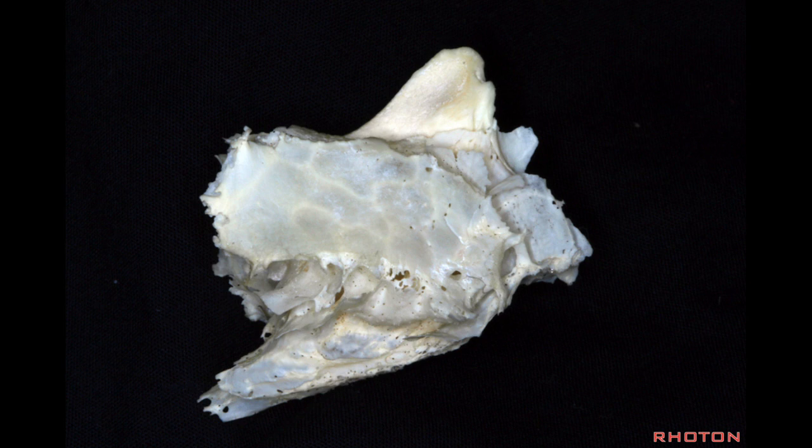And the ethmoid air cells can be divided into an anterior group and a posterior group, and that division is right at the posterior part of the attachment of the middle turbinate to the ethmoid.